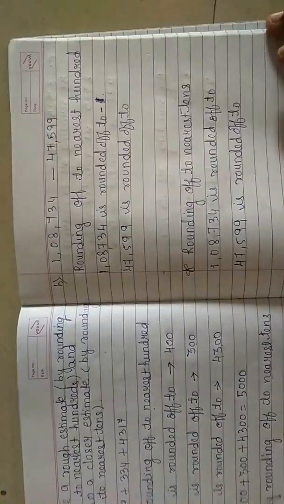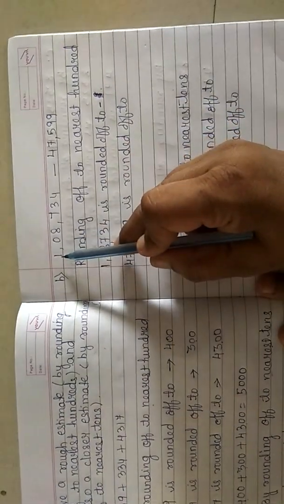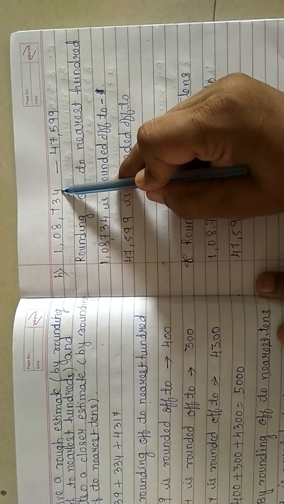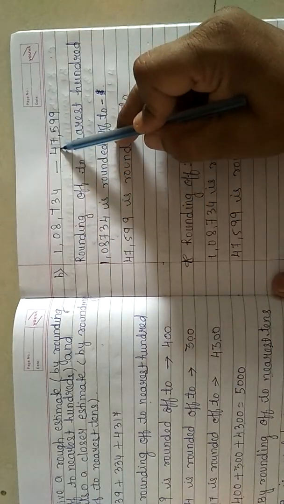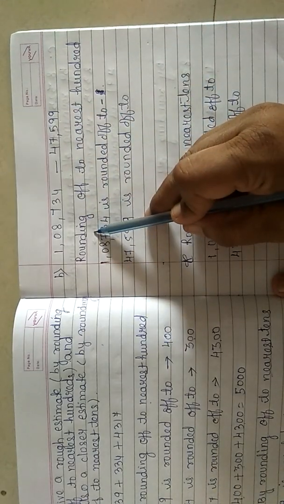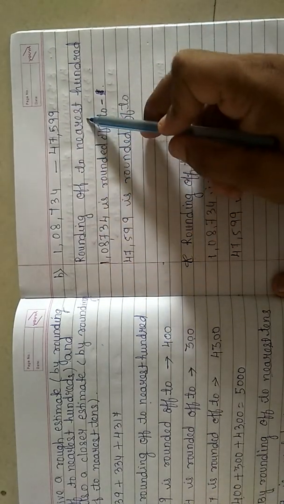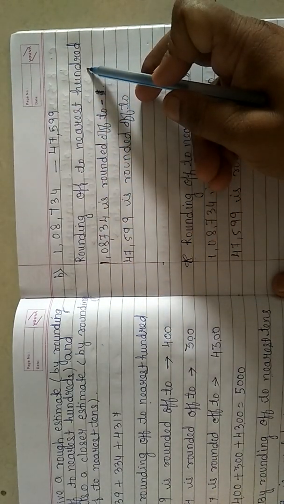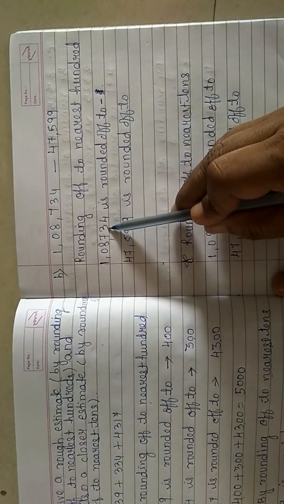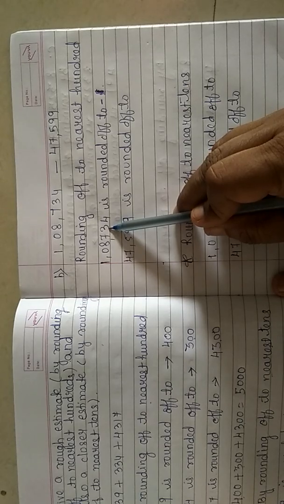Now let's see the B question. 1,08,734 minus 47,599. Rounding off to nearest 100. If we round it off to nearest 100, we have to see the number at tens place.